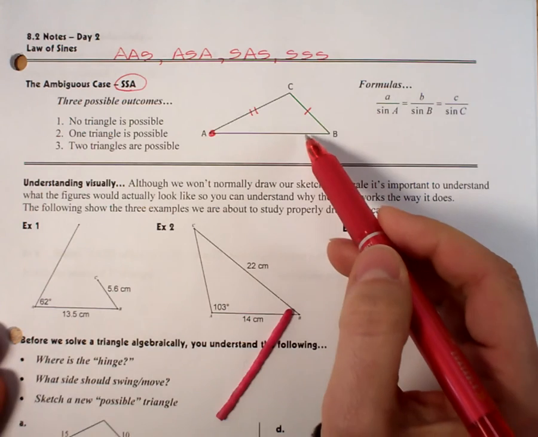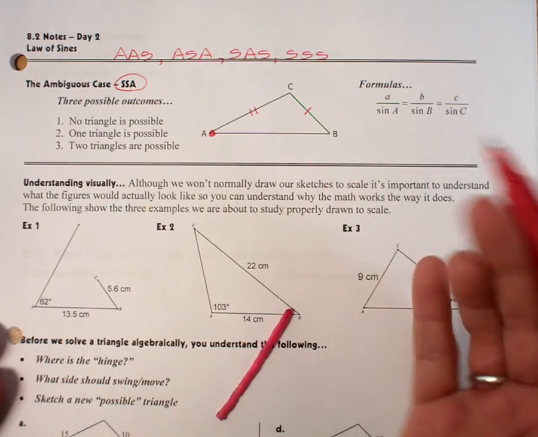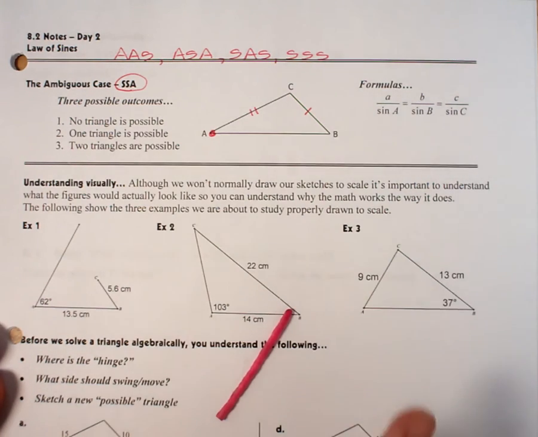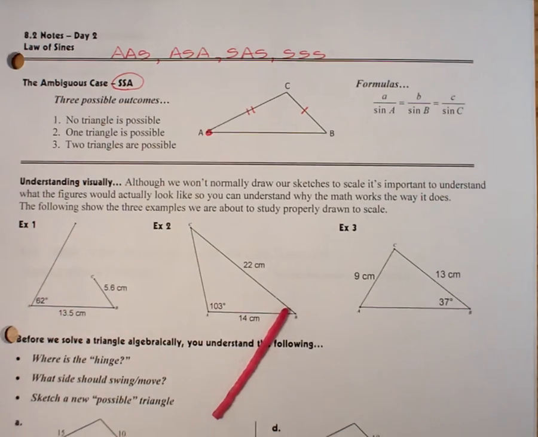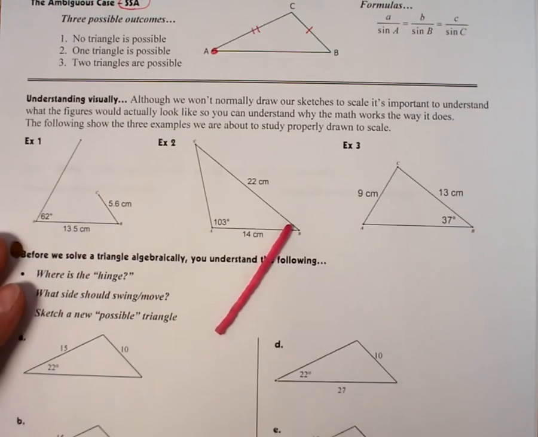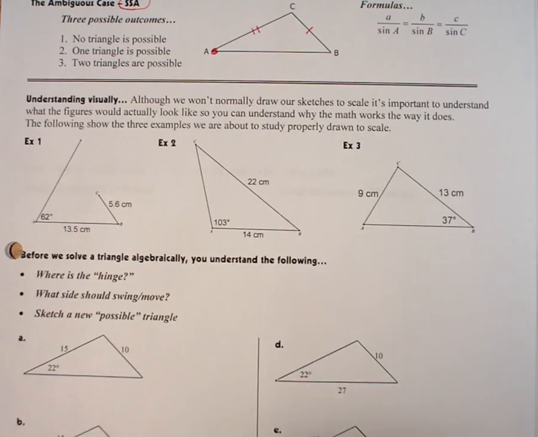So when we're trying to figure out how our second triangle could potentially look, that's what we're going to study on this page of notes. On this page of notes, all we're going to look at is how to get a visual of what that potential second triangle might look like, understanding that the first triangle might not even exist itself.